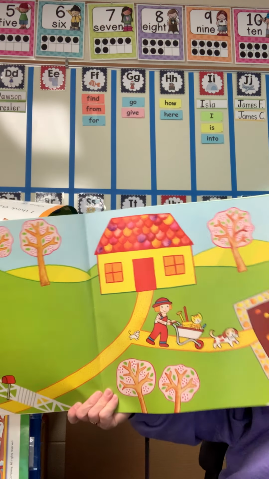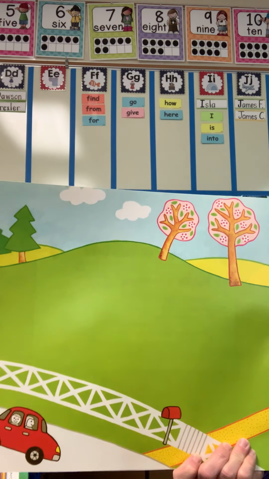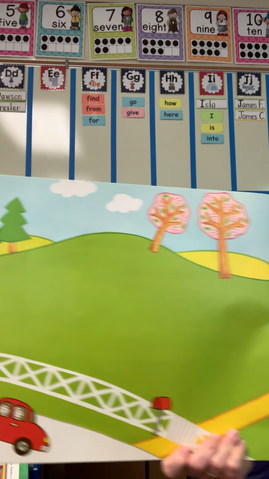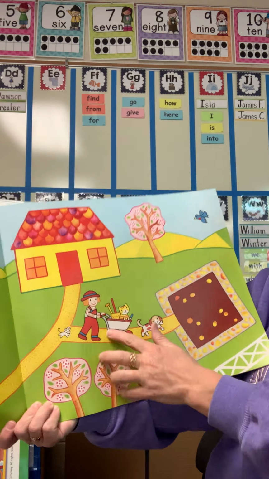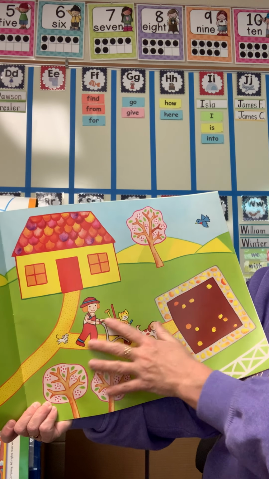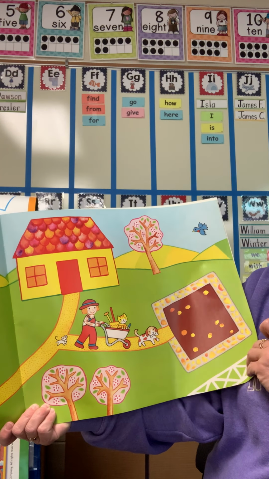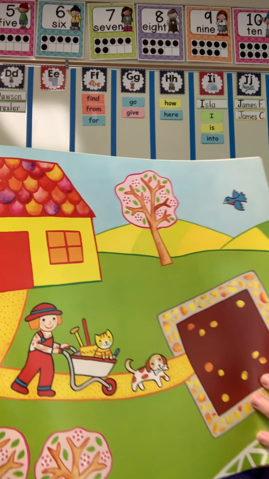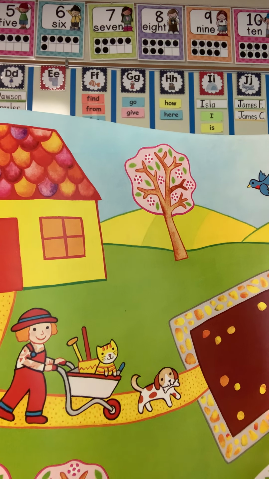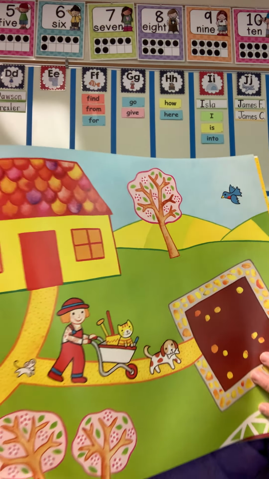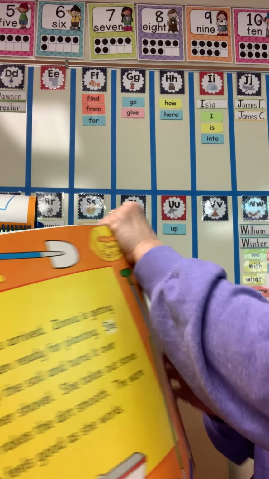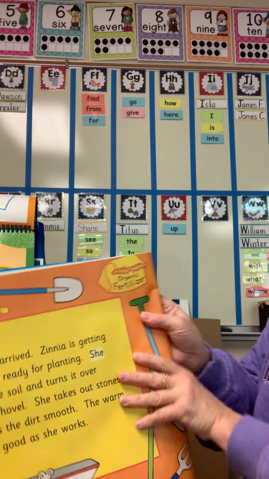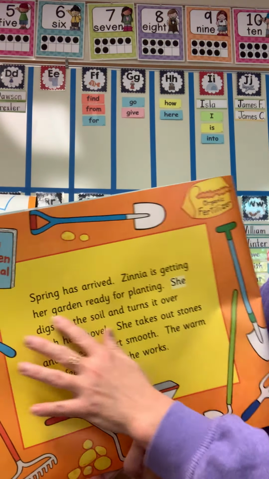So here's Zinnia. Here's her yard. I wonder if that's her house. It might be. I think it is. But look, she has a house with lots of yard, and here's her garden. If you look really close, look at who she's got in her wheelbarrow. A cat and a dog. All right, I'm going to fold this story in half because it's so big. All right, here it goes.